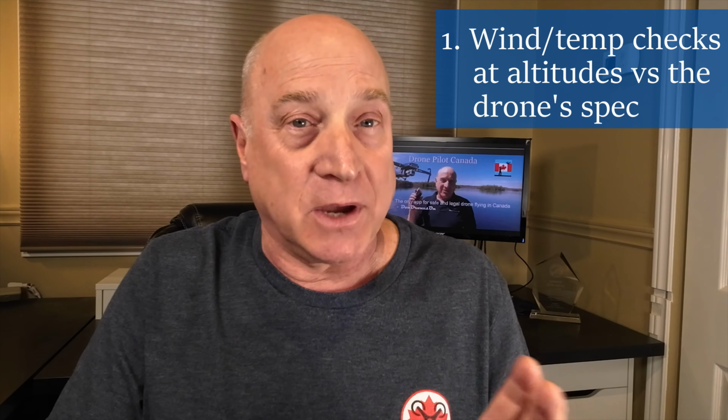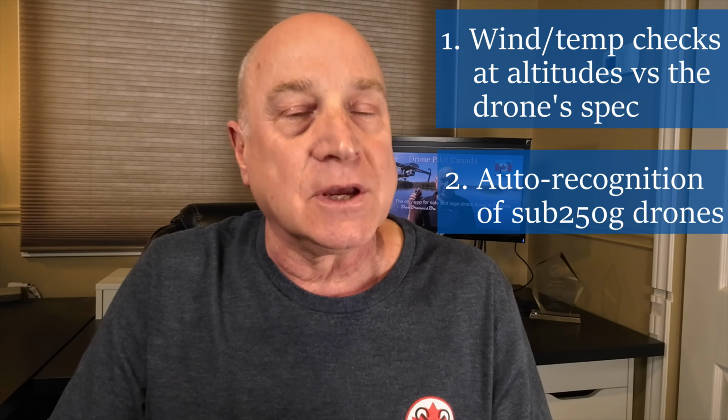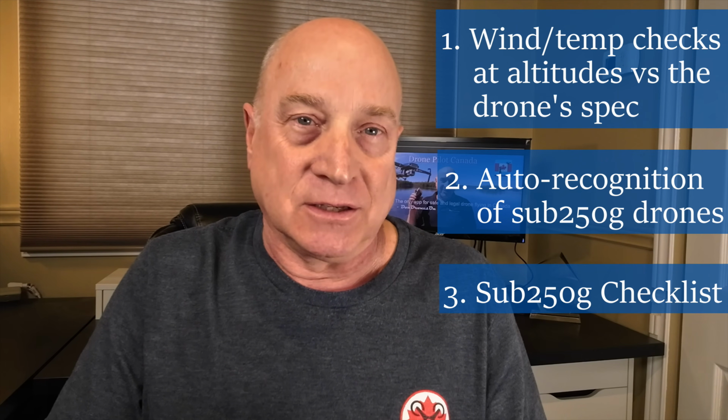So there we have it. 3 cool features in Drone Pilot Canada version 3.3. Wind and temperature checks versus your drone's spec, automatic recognition of sub 250 gram drones, and a new pre-flight checklist.